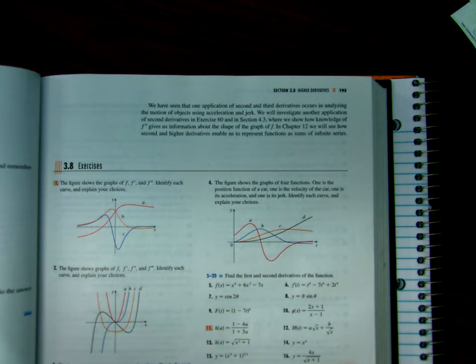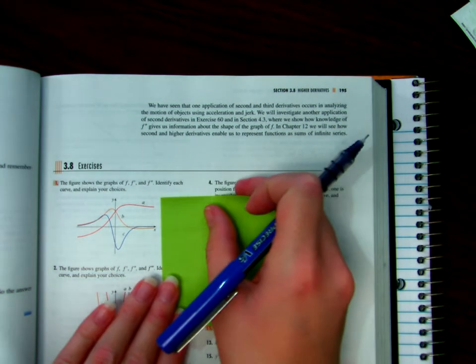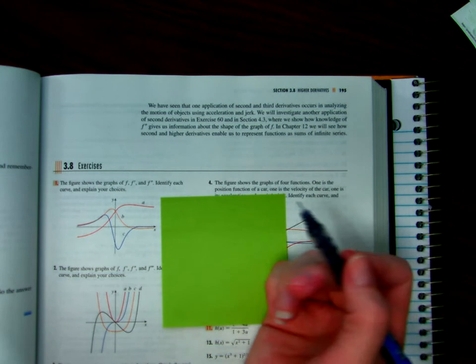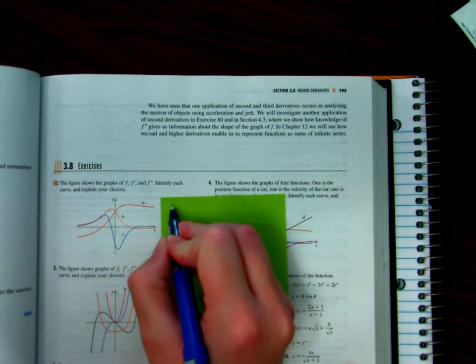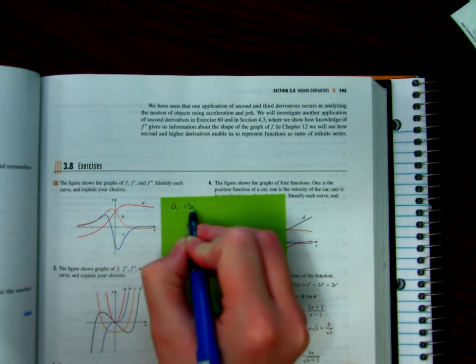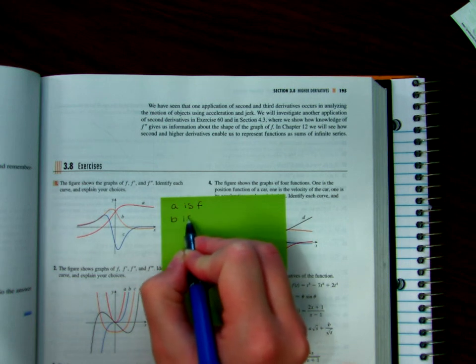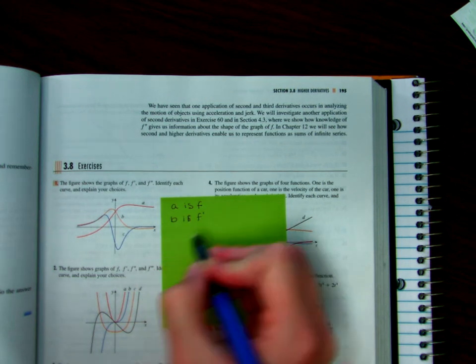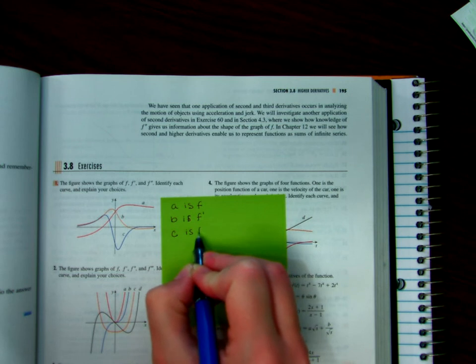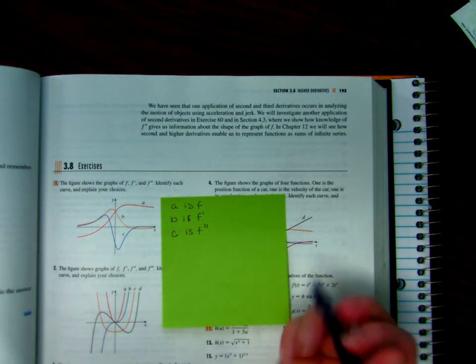So if I were putting these in order, if I were saying which one is f, which one is f prime, and which one is f double prime, A is f, B is f prime, and C is f double prime. Okay, and that's what I would say.